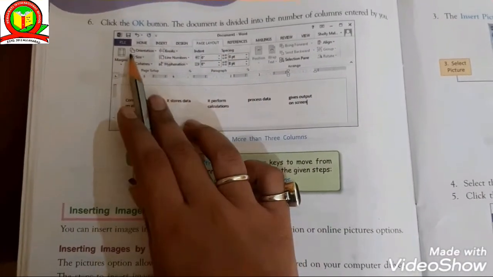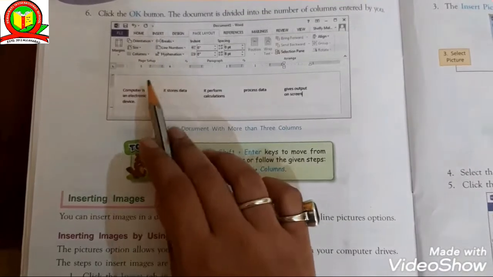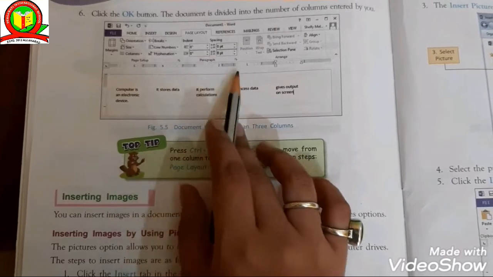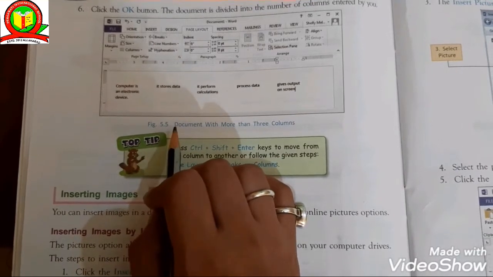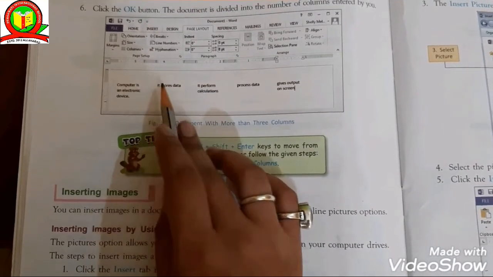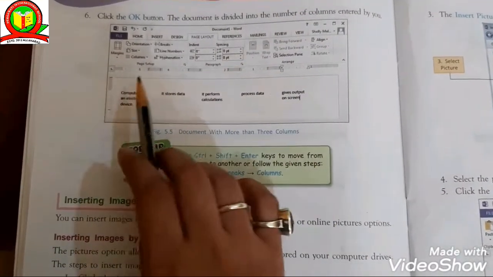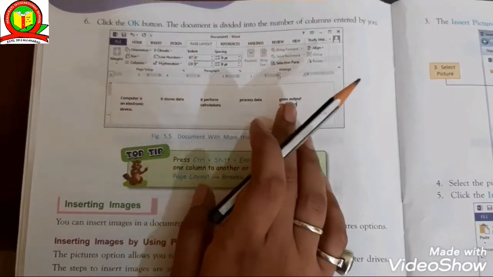The last step is to click the OK button. The document is divided into the number of columns entered by you. So lastly, you select the number of columns and your text will be divided into those columns. In figure 5.5, a document with more than 3 columns is shown to you. Thus the text is divided into 1, 2, 3, 4, 5 columns. So these were the 6 steps you will take for dividing the text into columns.